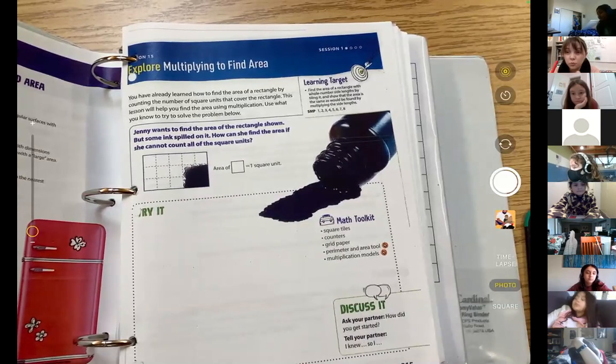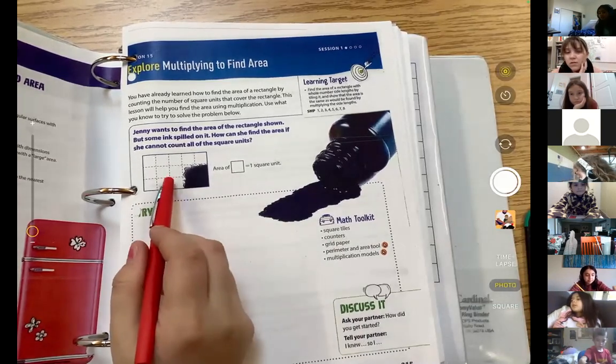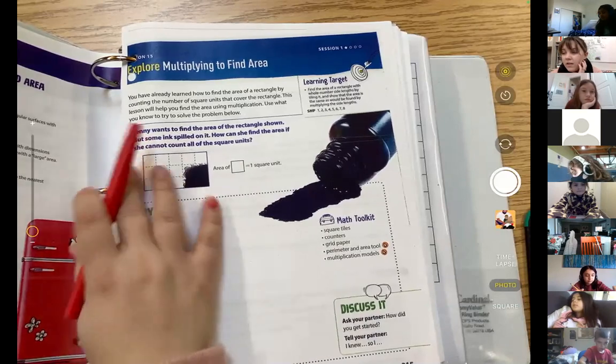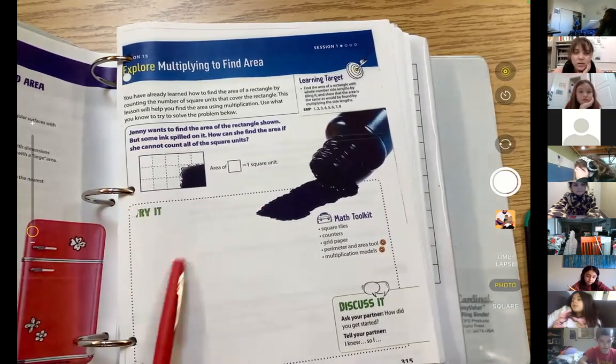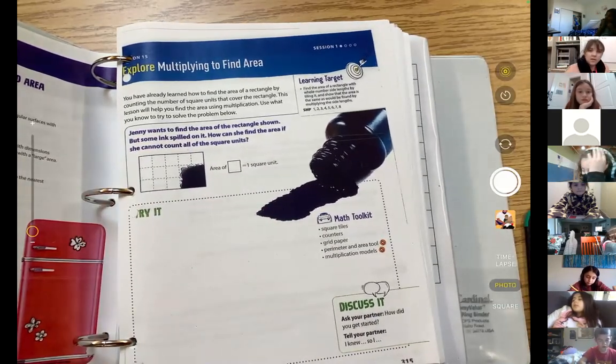I want you to try on your own first. Take a guess if you're not sure. How do you think we could still find the area of this? Go ahead in this blank space, try it on your own. Give me an answer in the chat when you find one.